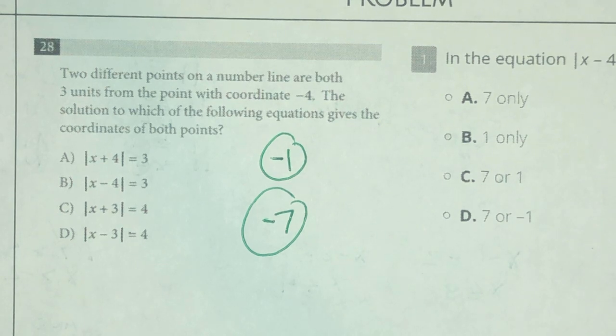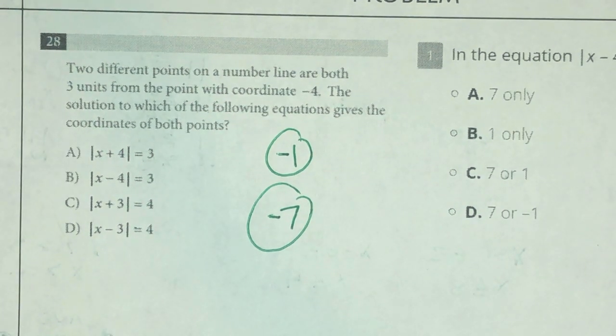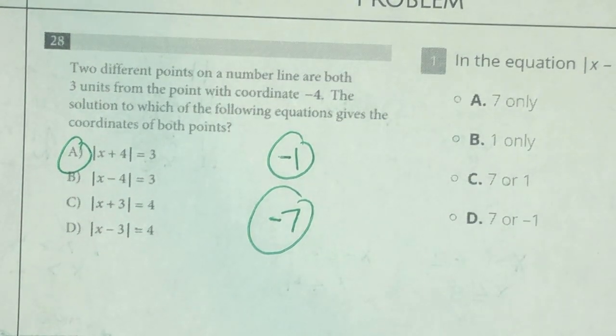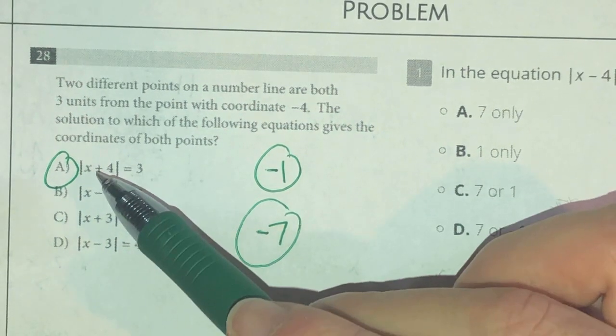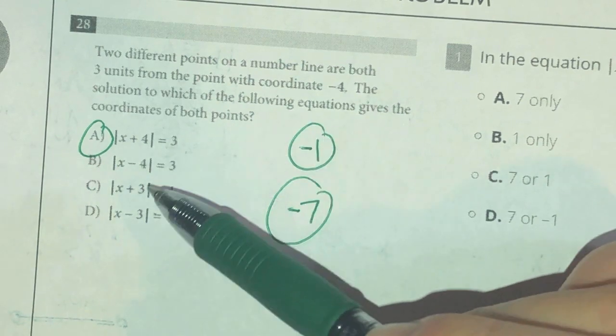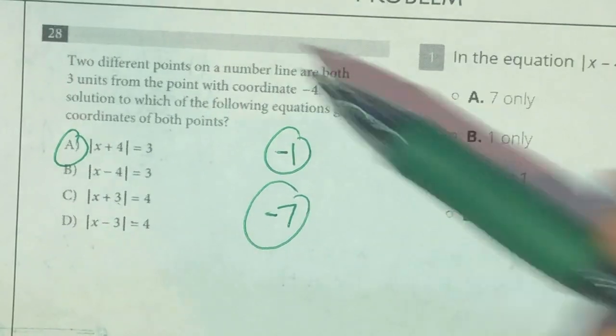So let's take a look. Negative 1 plus 4 is 3, absolute value 3. Negative 7 plus 4 is negative 3, absolute value 3. Let's see what would have happened if I had done this one: negative 7 would not have worked, because this would have been negative 11, absolute value 11. Negative 1 plus 3 would be 2. That wouldn't work there. And negative 7 wouldn't work there. So it's got to be A.